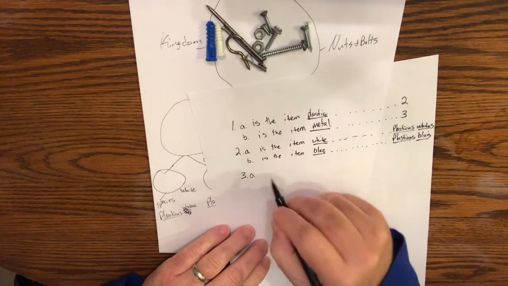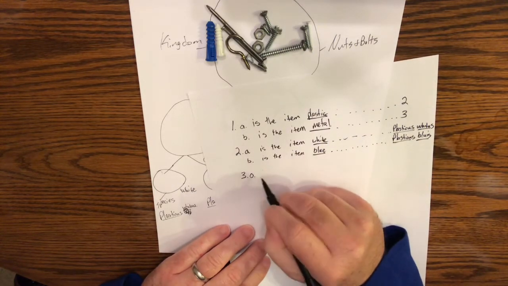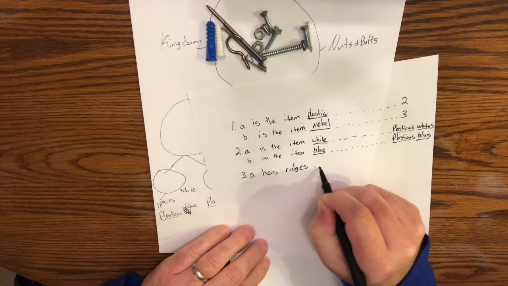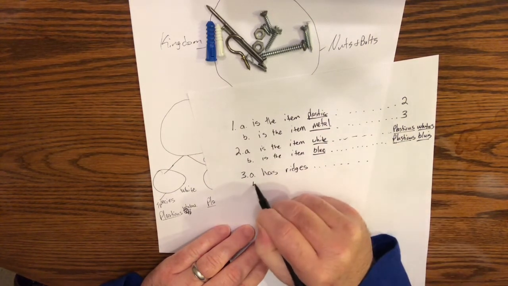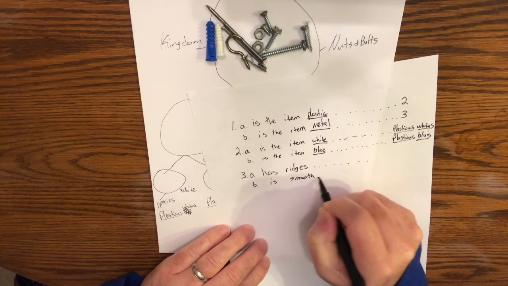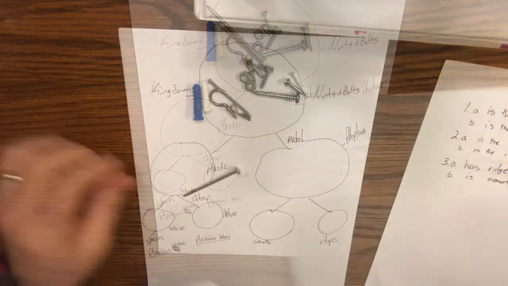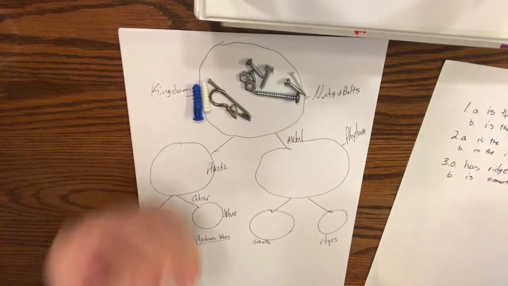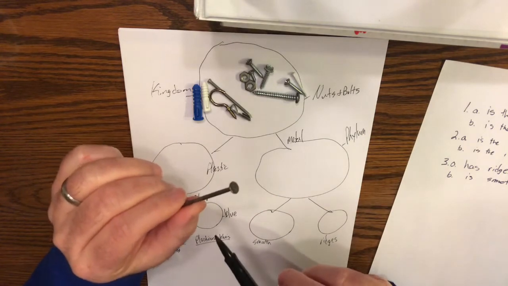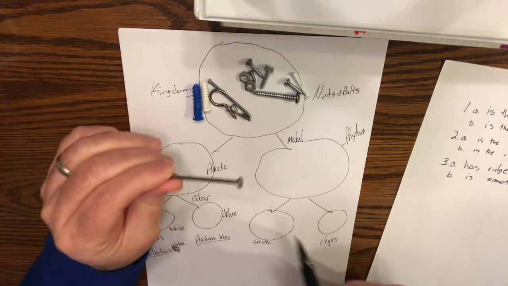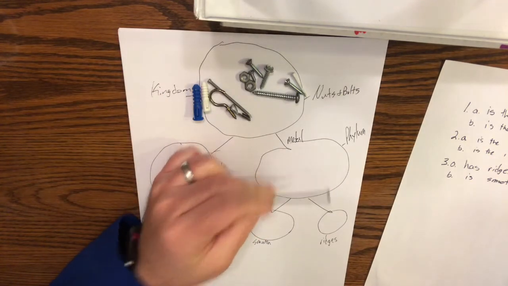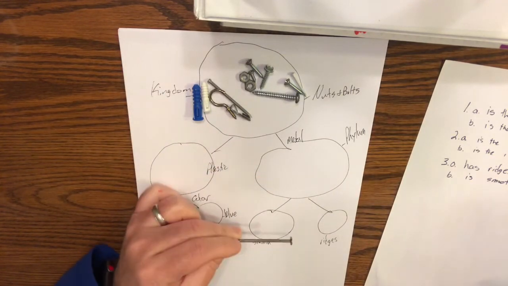So 3A has ridges. 3B is smooth. If I am identifying this, okay, remember, I don't want to call it a nail because really I'm just concerned with its characteristics. If I'm identifying this, I know that it's metal and I know that it is smooth.